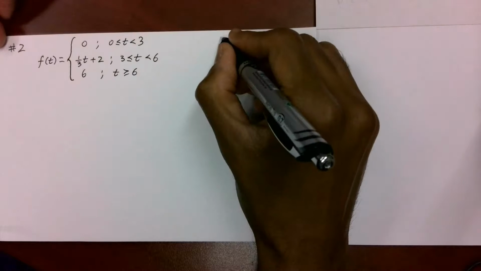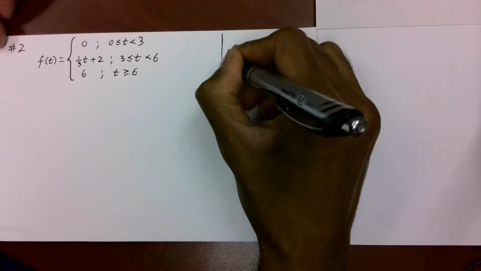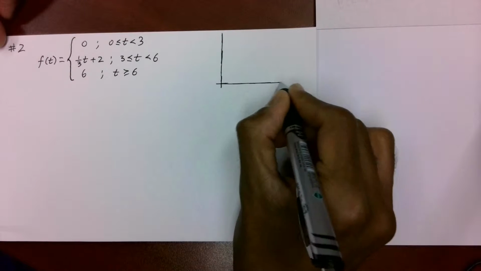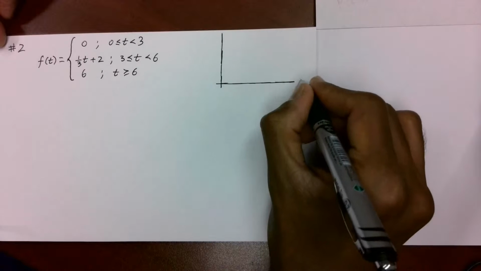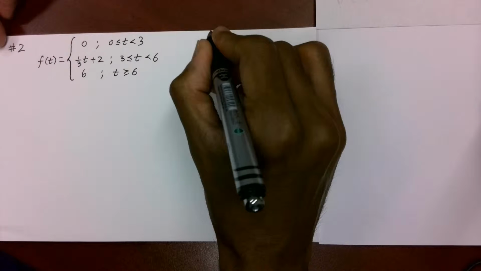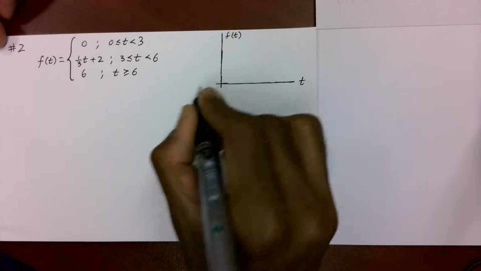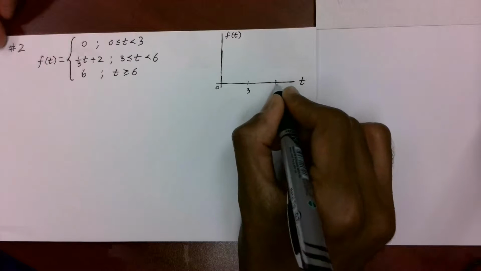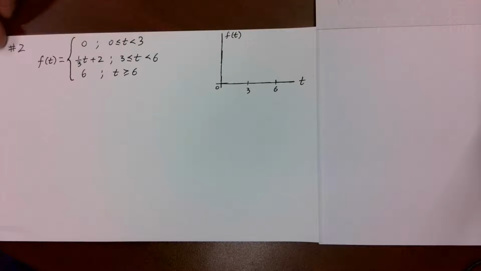So you may graph this function. I'm going to have my horizontal axis as the t-axis, my vertical axis as the f of t axis, and I'm going to indicate 0, 3, and 6 on my horizontal t-axis arbitrarily, but in their respective correct positions. And I'm going to graph the entire function f of t in red, all three pieces in red.